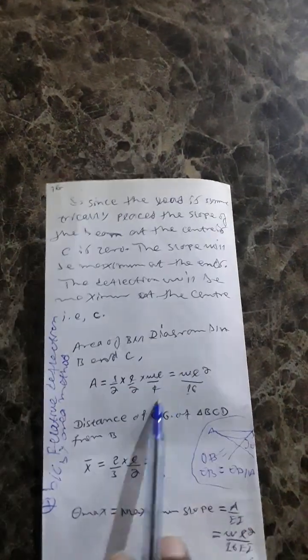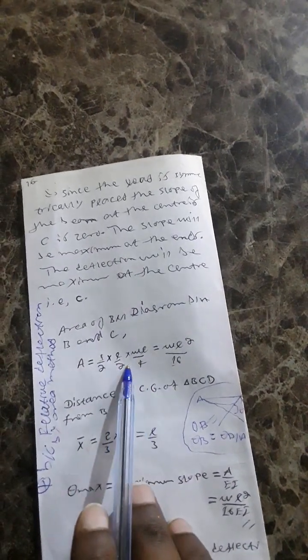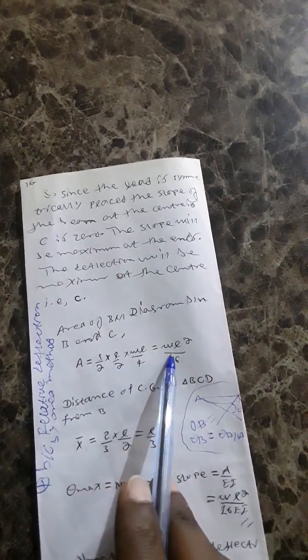Area of the bending moment diagram between B and C is WL over 4 times L over 2 times 1 over 2. This is WL squared over 16.